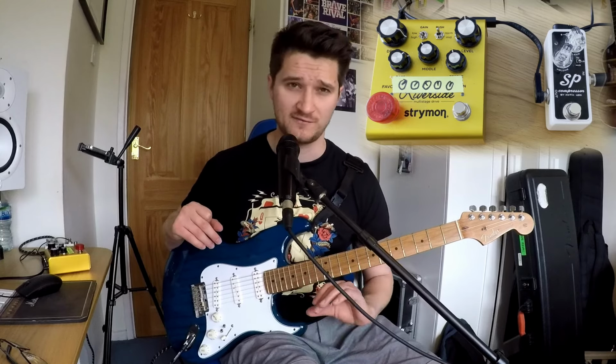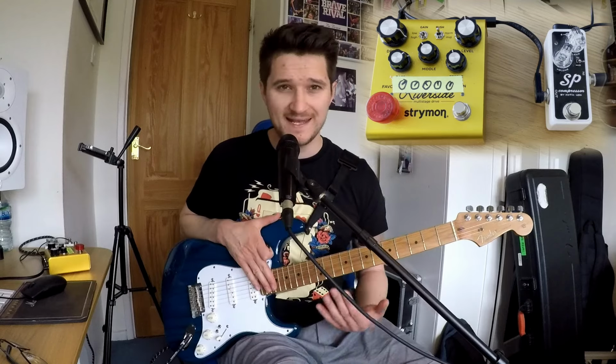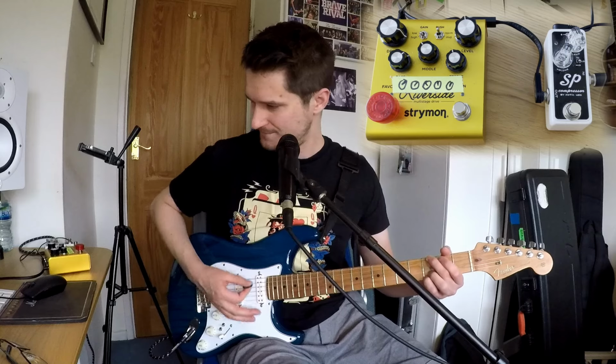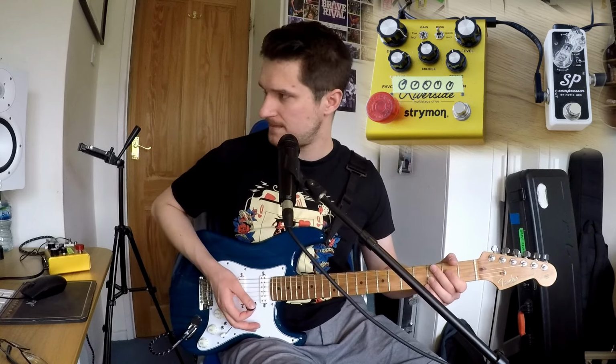Now, the reason I've chosen this pedal is because I find it extremely versatile and it's got a 3-band EQ, which I find really, really useful. Now, playing into the Helix native model of a Fender Twin, this is what we've got. Very dry, very clean, so it's all going to be done with the effects afterwards.